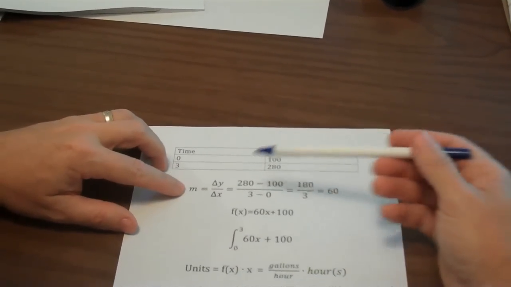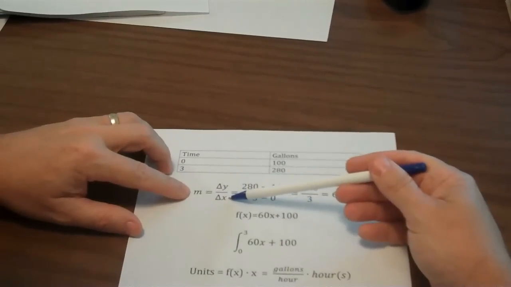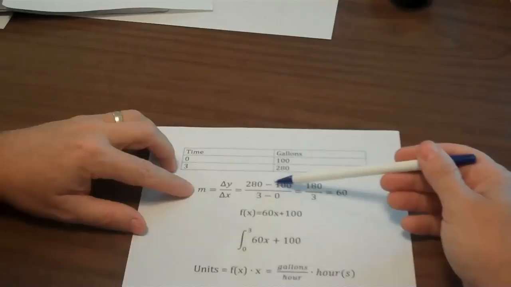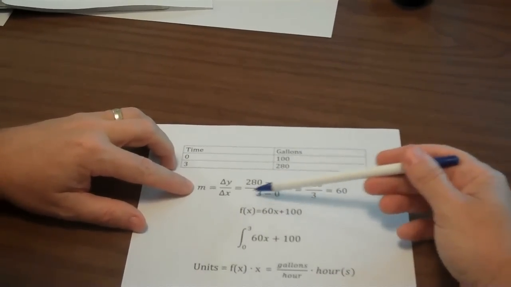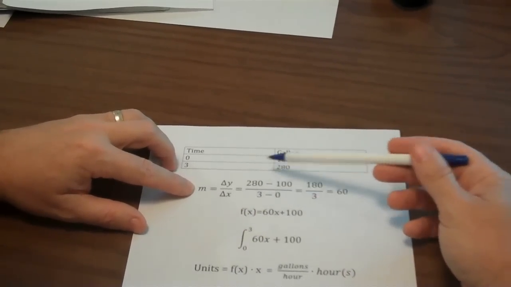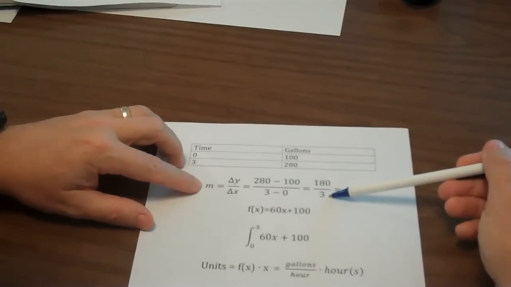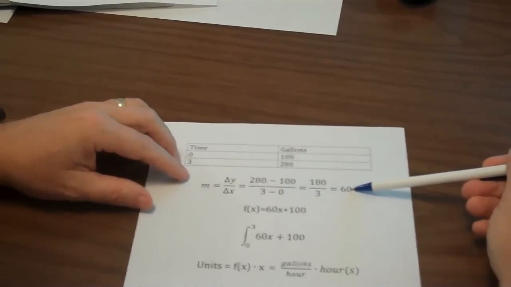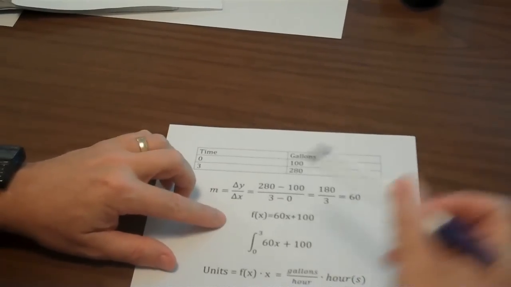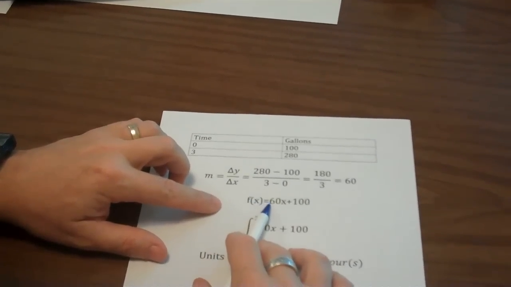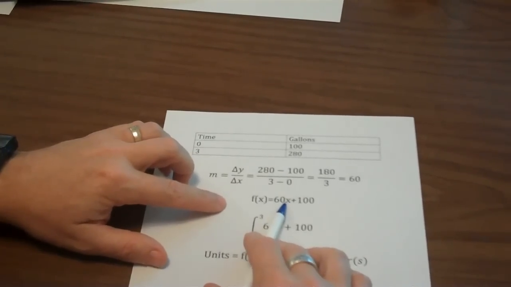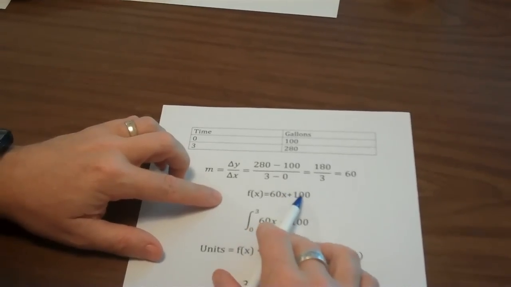My slope would be the difference of y's over the difference of x's. So that would be my 280 gallons per hour minus 100 divided by my difference of x's, which would be 3 minus 0, or 3. So the slope would be 60. Therefore, my equation would be 60 times the number of hours since my initial time at 6 a.m. plus 100.